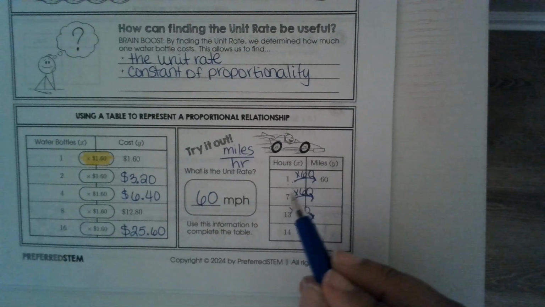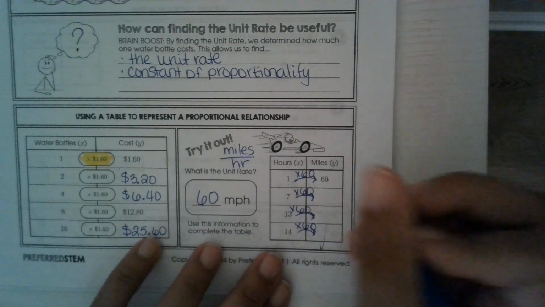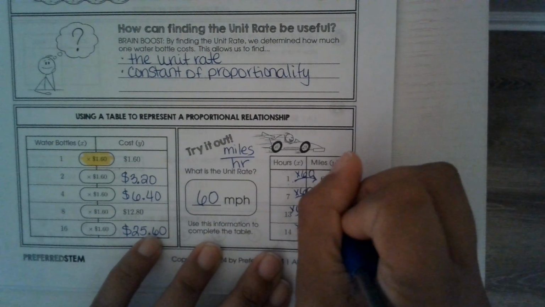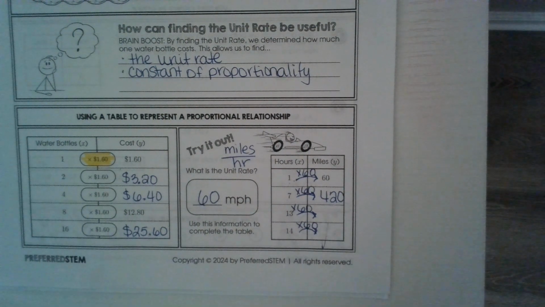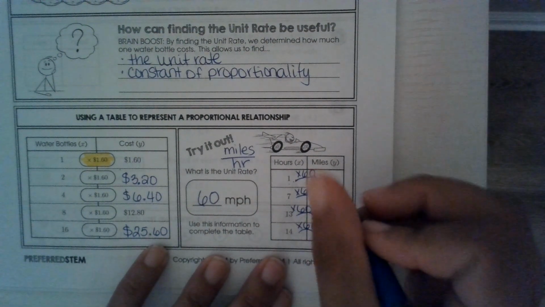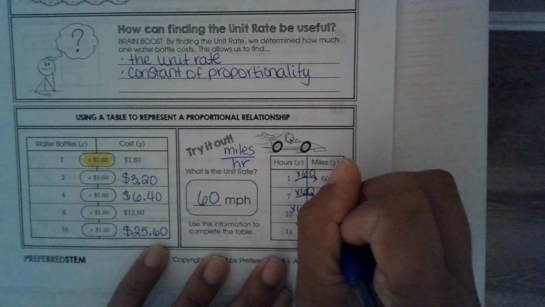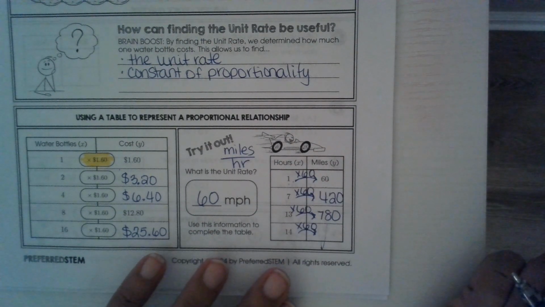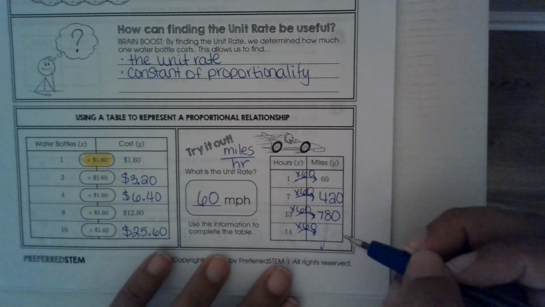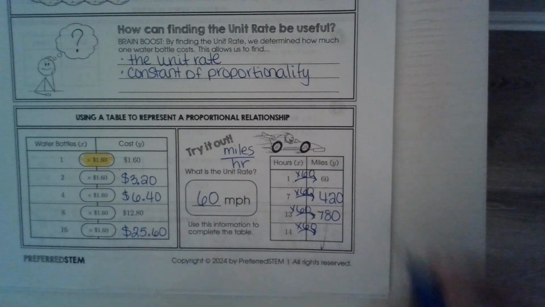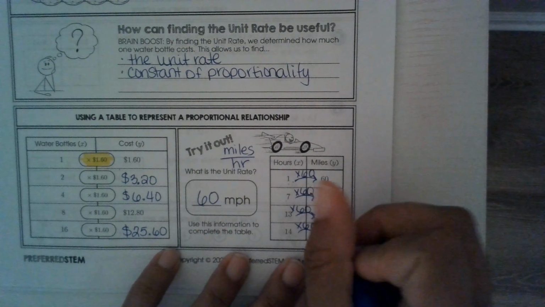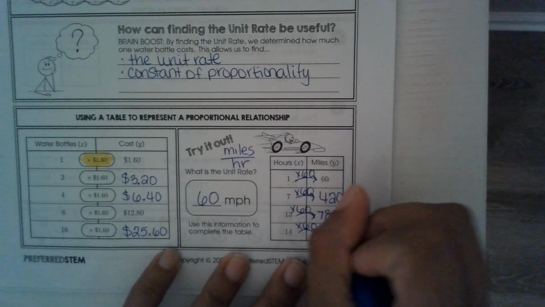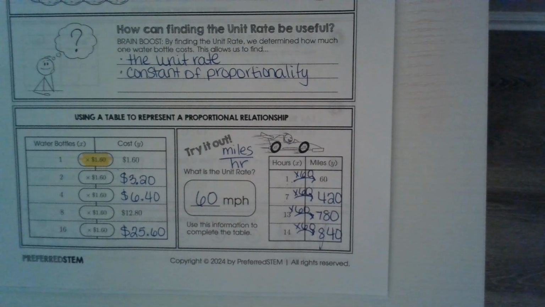Okay, so 7 times 60 should give you 420. 13 times 60 should give you 780 miles. These are in miles, okay? So do not put the dollar sign. And then 14 times 60, 840 miles.